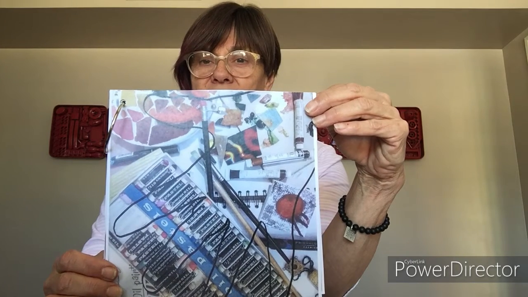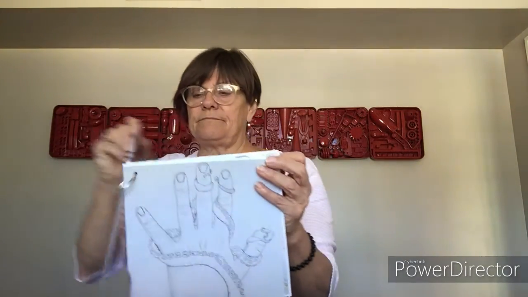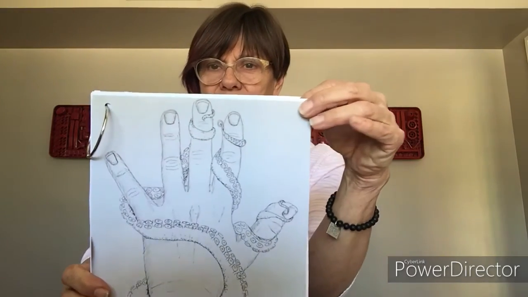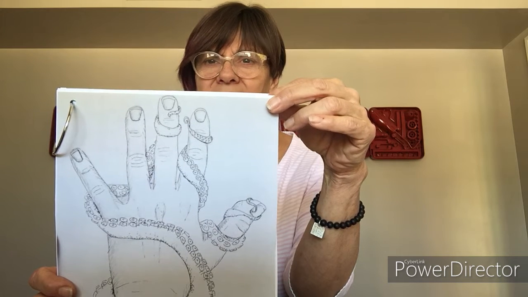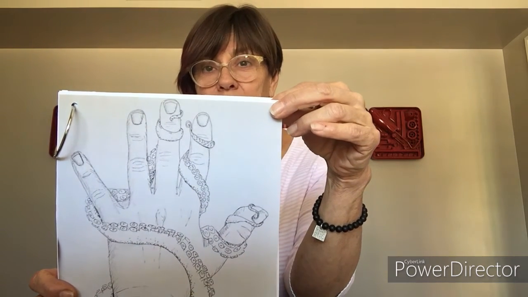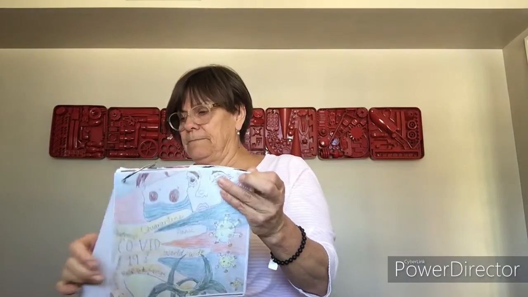This person is showing us how they coped with this situation. She has all of her art materials out on her desk. She took a picture of it, she printed it out, and she traced her hand on it. This is her coping mechanism. This person is bound up by an octopus, being held tightly, can't move. Those are all feelings that probably many of us have. And I think that's the last one.